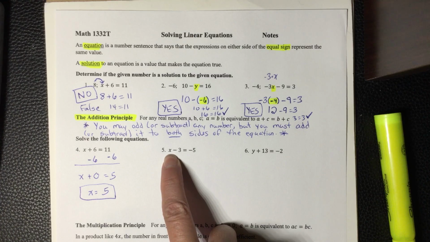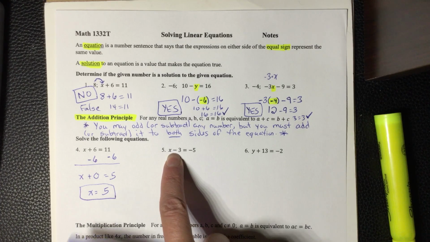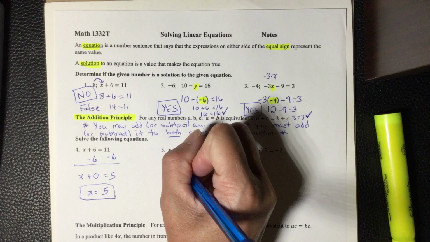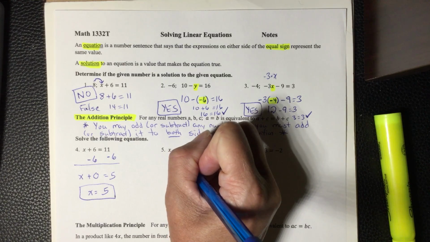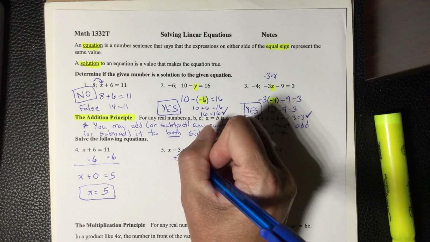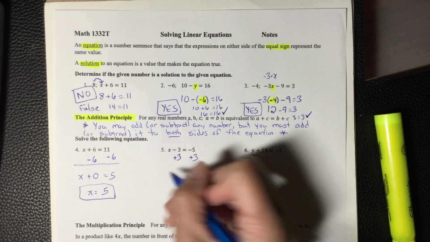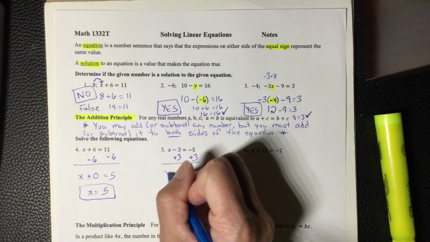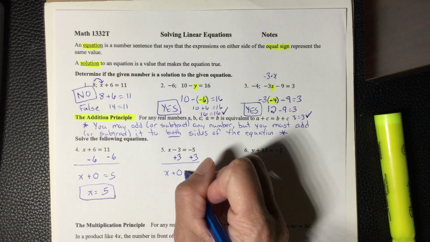So I want to get x by itself. I want to get rid of that minus 3. So to make it be 0, I need to add 3. Notice we're always doing the opposite sign here. If I add it to one side, I have to add it to the other. I end up with x plus 0.